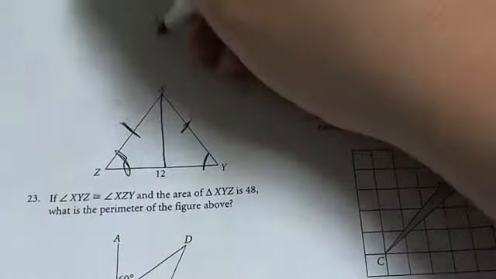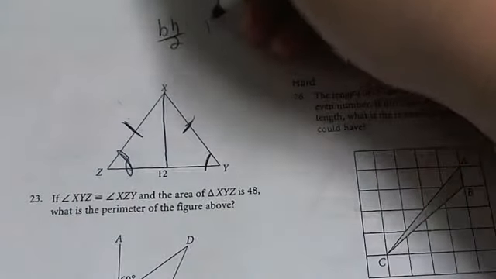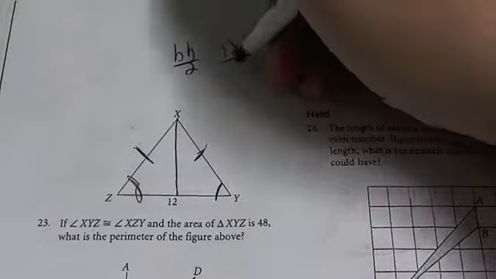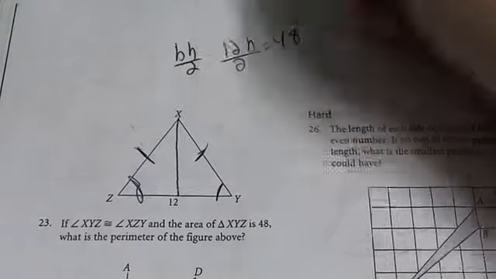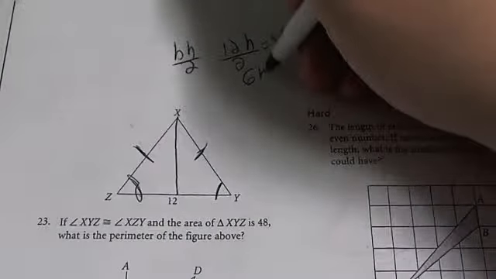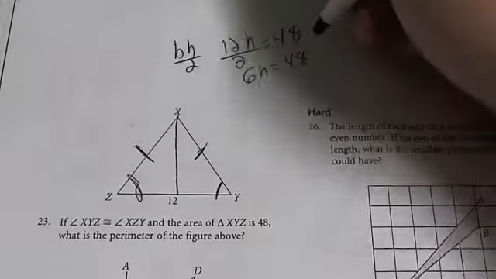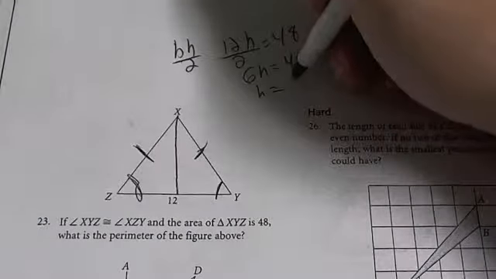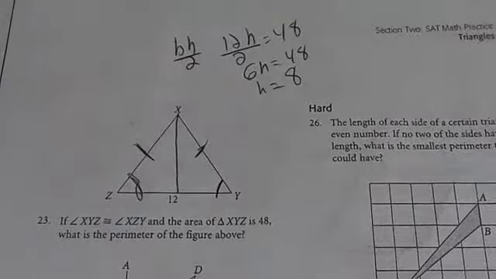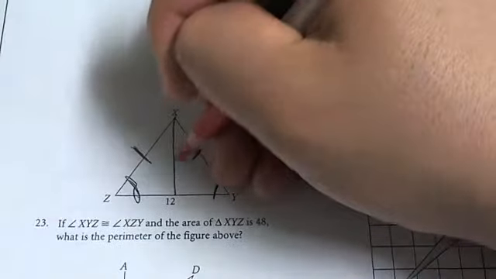So you remember the area for a triangle is 1/2 base times height. The base is 12, so we know it's 12. We don't know the height. So we know 12h divided by 2 has to equal 48, or 6h is equal to 48. So h is 8. Okay? So the height is 8.